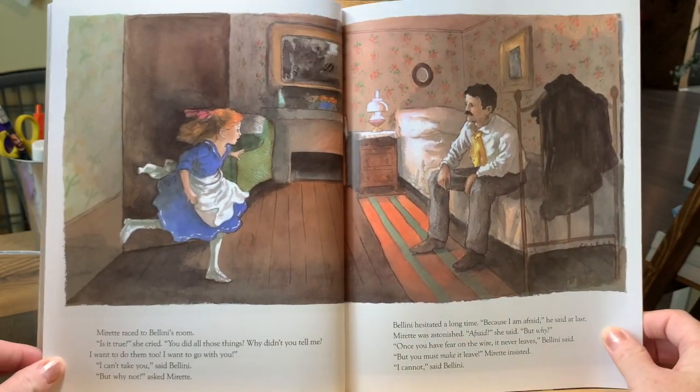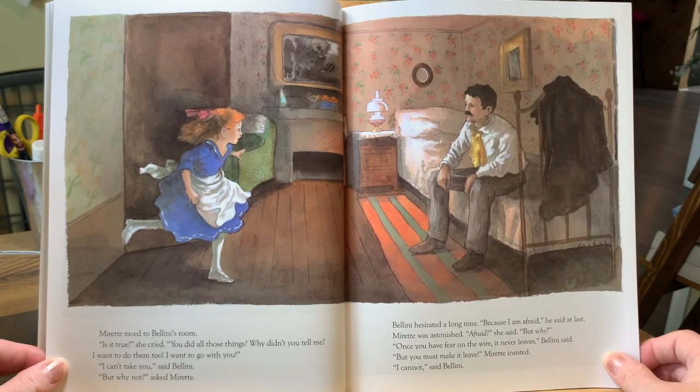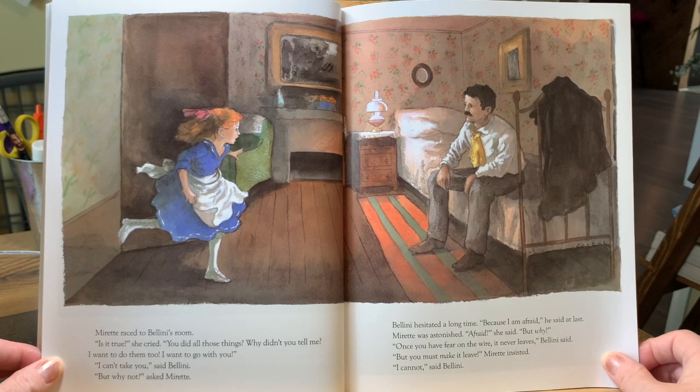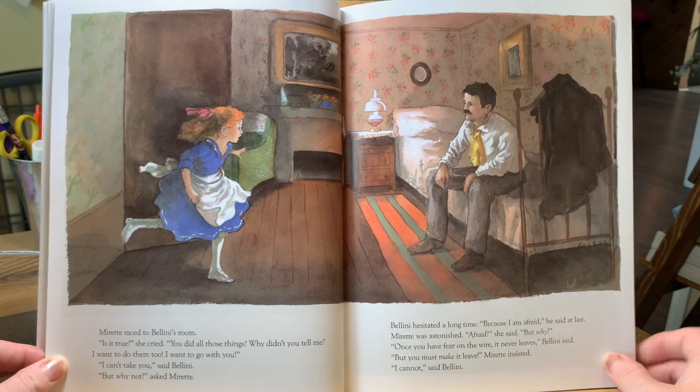Mirette raced to Bellini's room. "Is it true?" she cried. "You did all of those things? Why didn't you tell me? I want to do them too. I want to go with you." "I can't take you," said Bellini. "But why not?" asked Mirette. Bellini hesitated a long time. "Because I am afraid," he said at last.